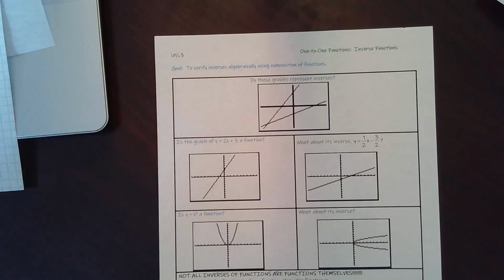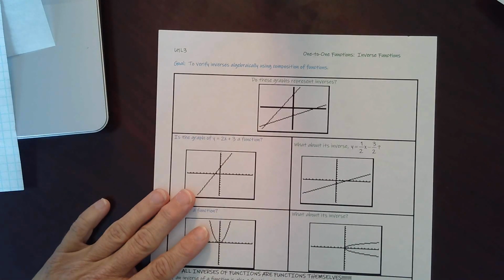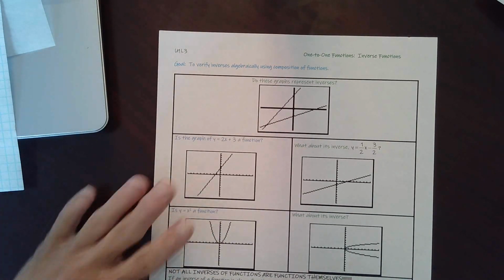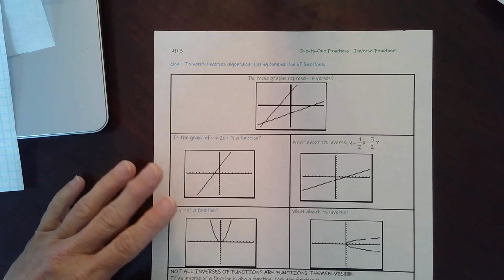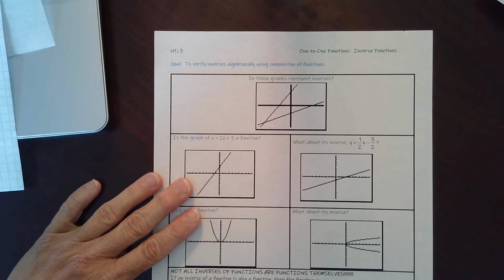So now what I want us to do is take a look at Lesson 3 and summarize what we talked about yesterday, which is what we just did, and then extend the learning to more information about inverses.